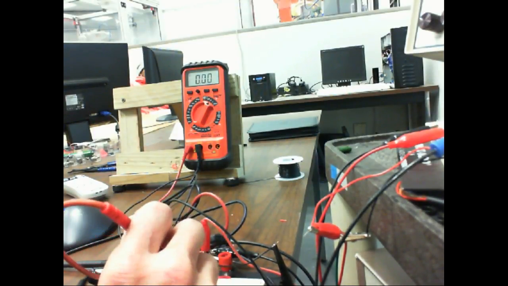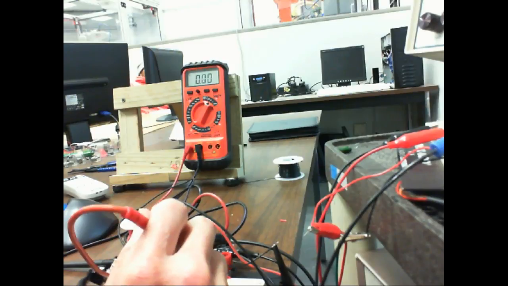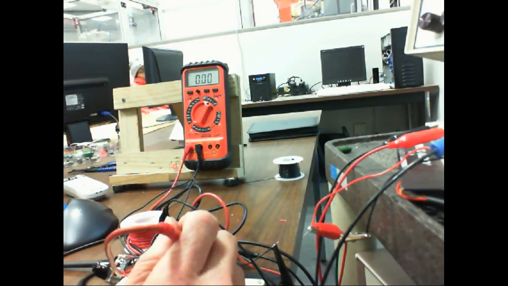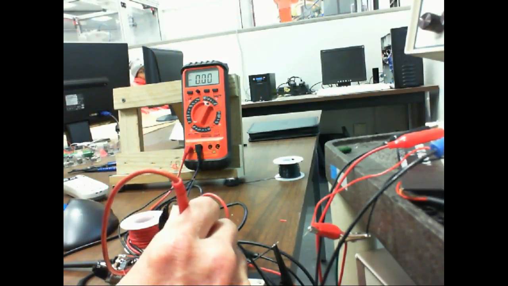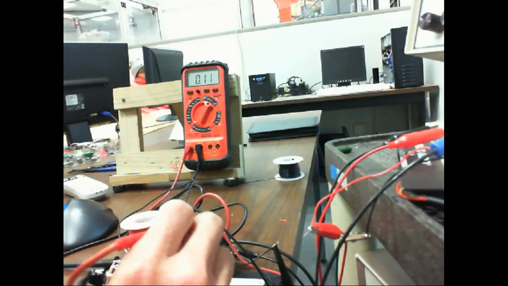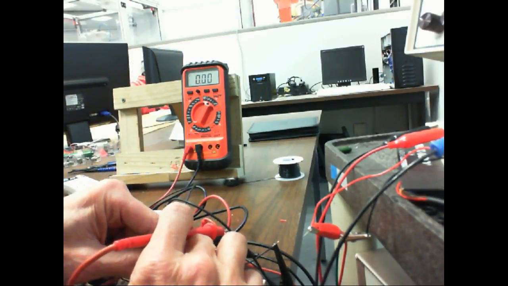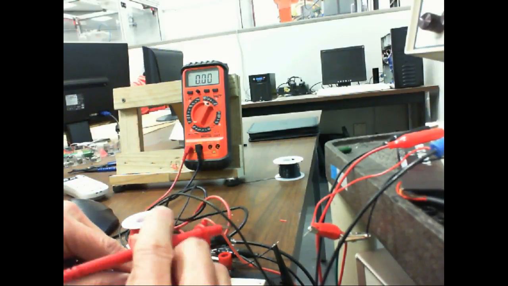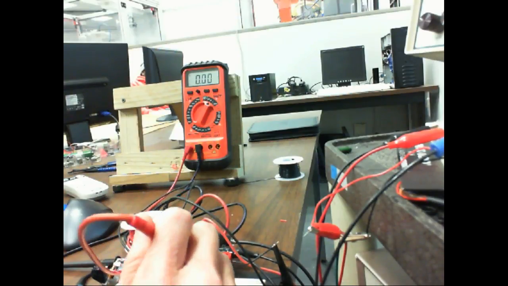So here's my base voltage. It's still setting at 1.7 volts, right? Here's my emitter voltage. It's still setting at 1 volt.